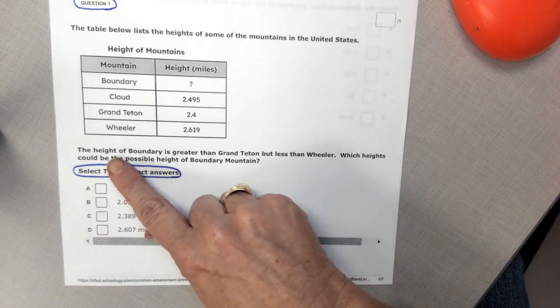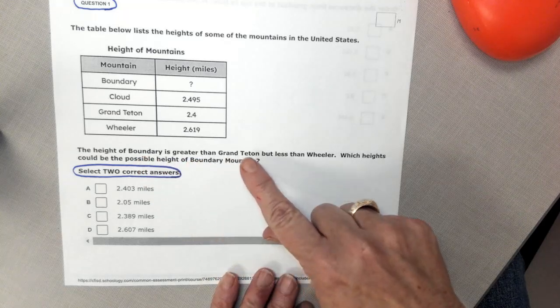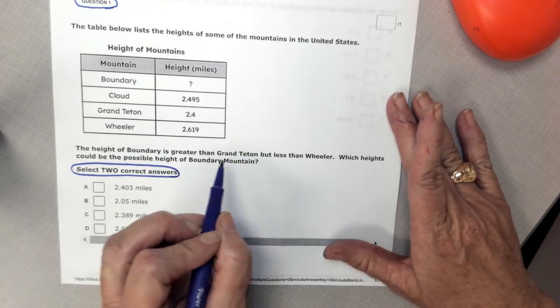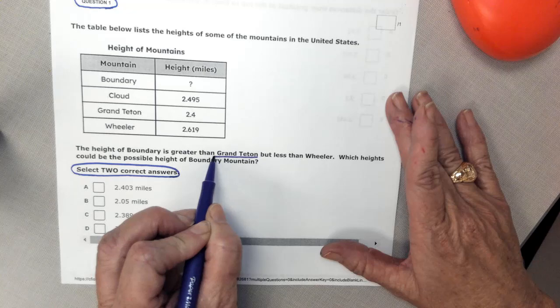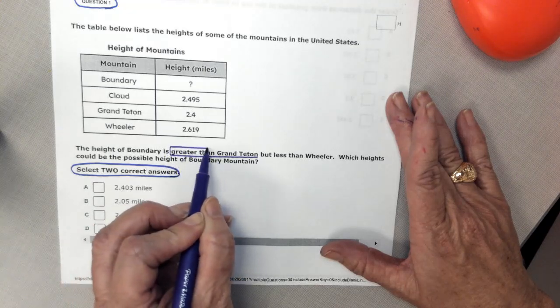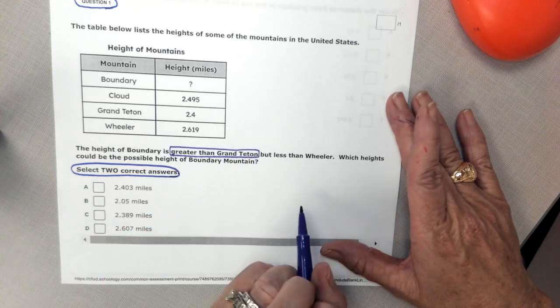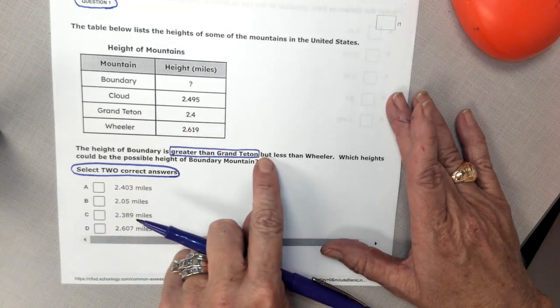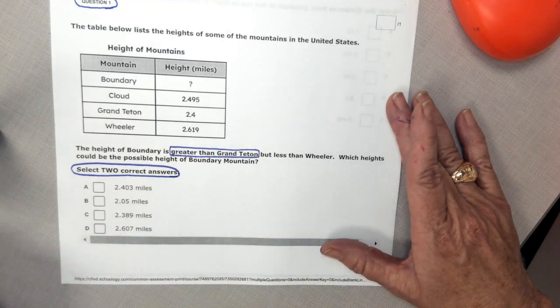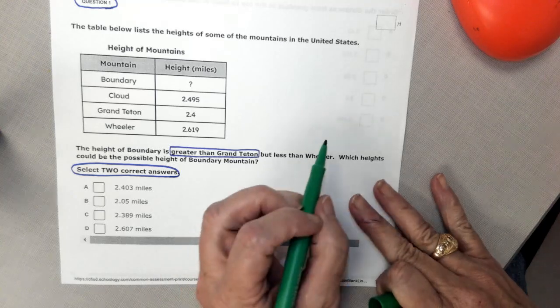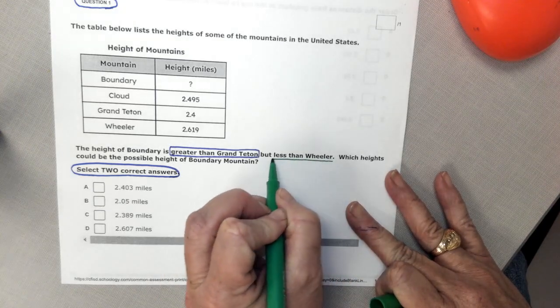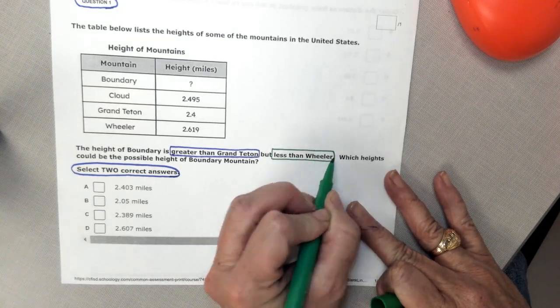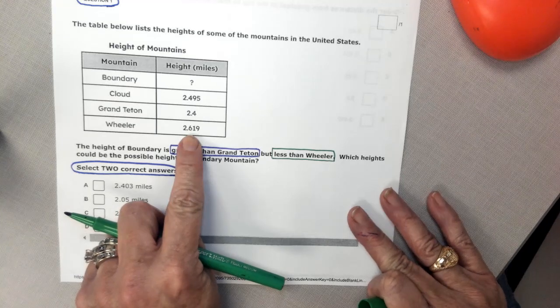It says the height of Boundary is greater than Grand Teton, so we're looking for something greater than this value, but less than Wheeler. So we want something less than Wheeler, which would be this amount.